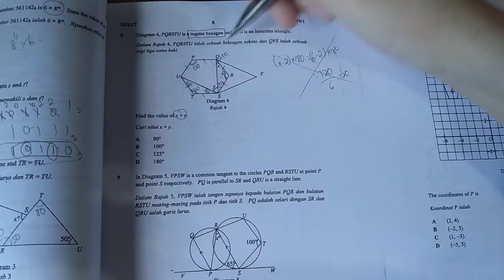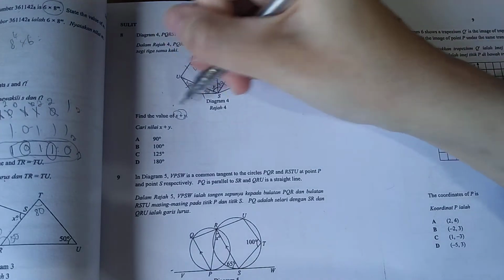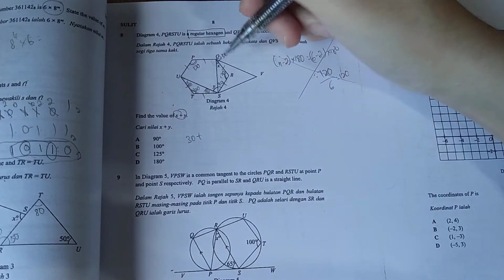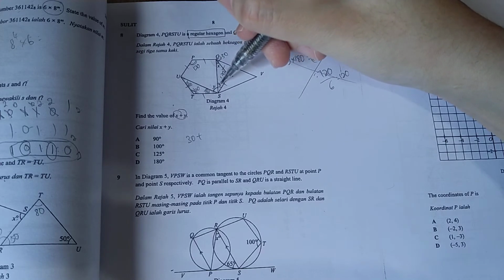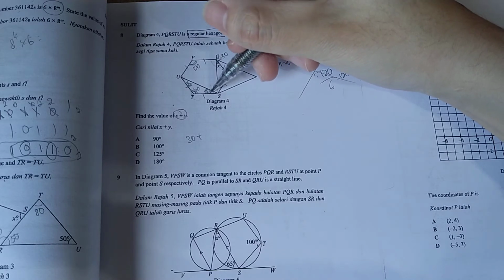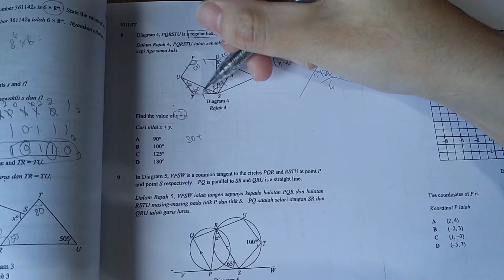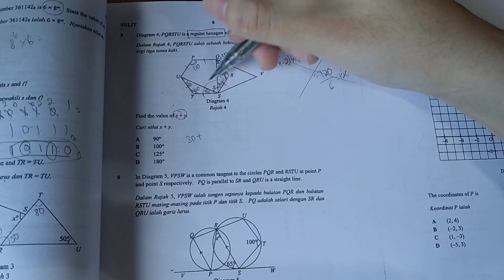But the question is to find x plus y. So you know x is 30 already, plus y. Okay, how to find y? It's quite simple because you already know here is 30, and here is 70. So how to find y? You know the whole thing is what? The whole thing is 120.